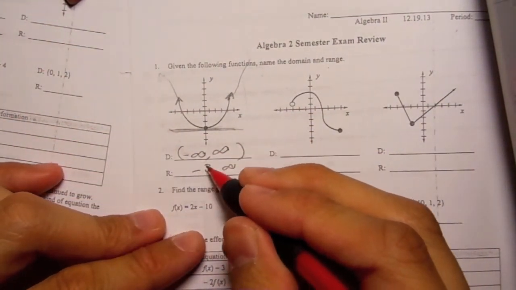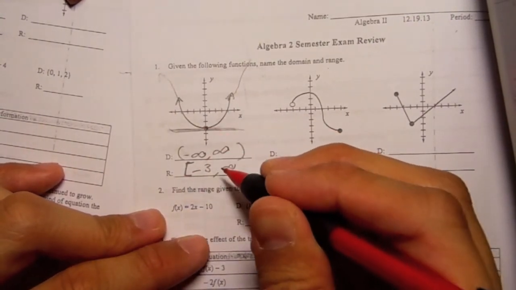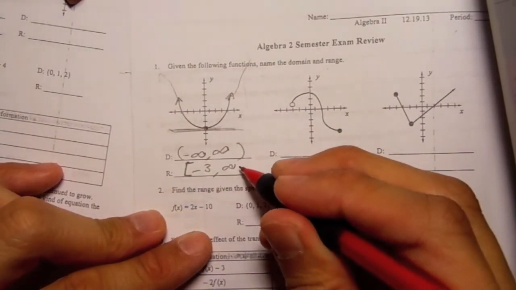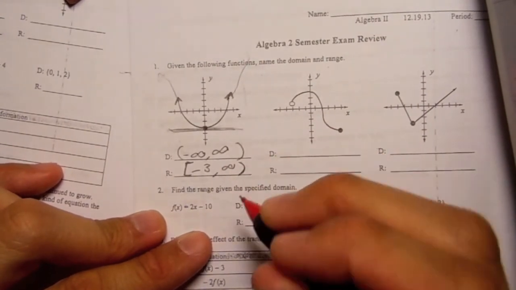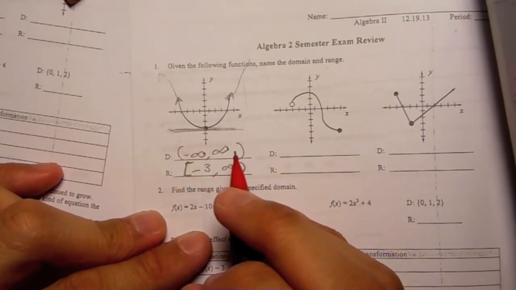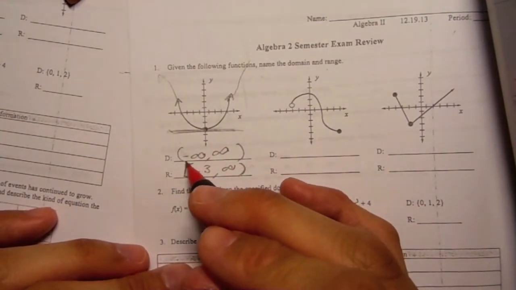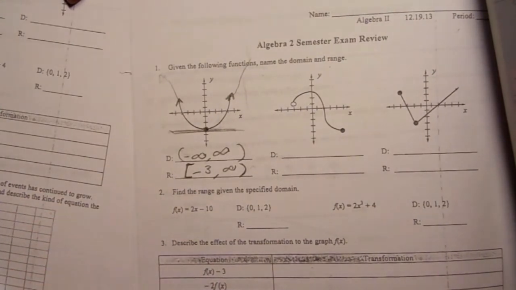-3 is included in my range because of this closed circle, and infinity is never included because it is a concept. It is not an actual number. Infinity will never be included. That's why we put the parentheses instead of the brackets. Brackets denote that it is included in your domain or range. The only time when it is not included is if there's an obvious open circle, or infinity, negative infinity or positive infinity.